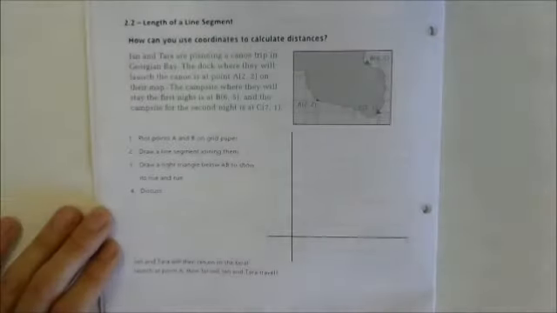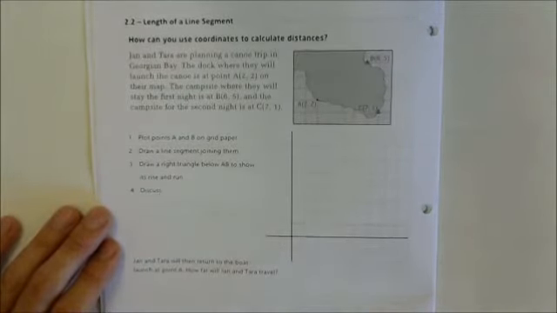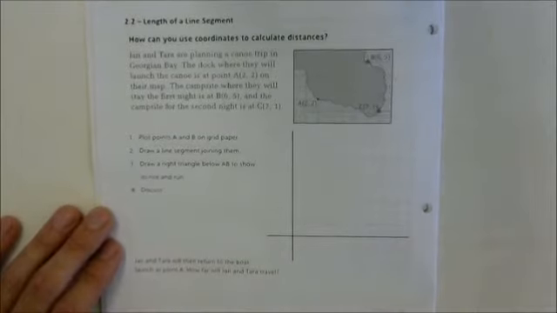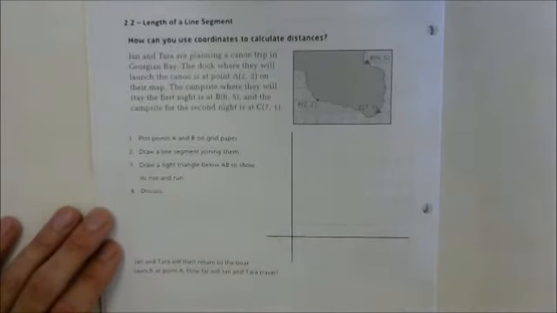Okay, lesson 2.2, length of a line segment. So we have already learned how to find the midpoint of a line segment. We've worked quite a bit with slope. Essentially today we're just being introduced to another formula that will allow us to find the length between 2 points on a Cartesian grid. So we have a little investigation here.